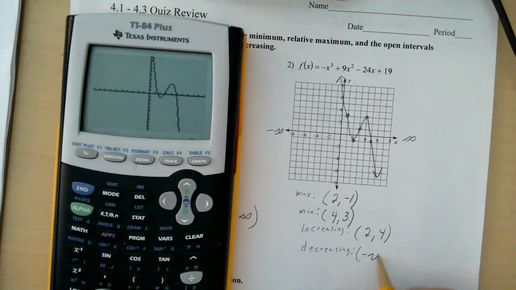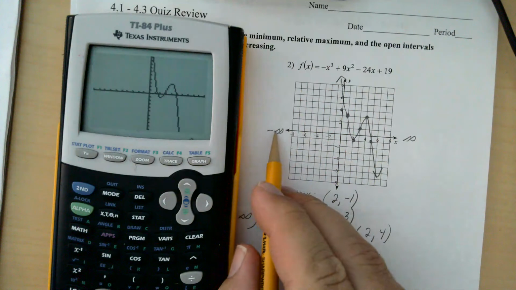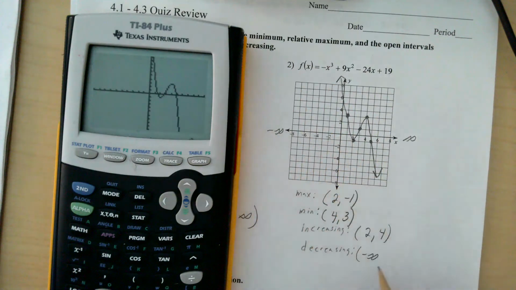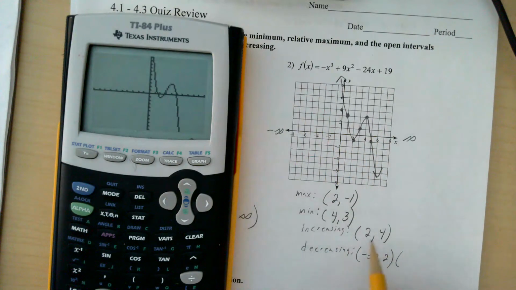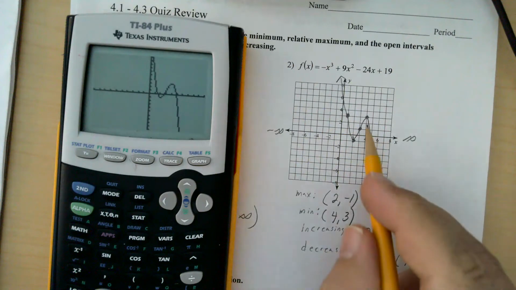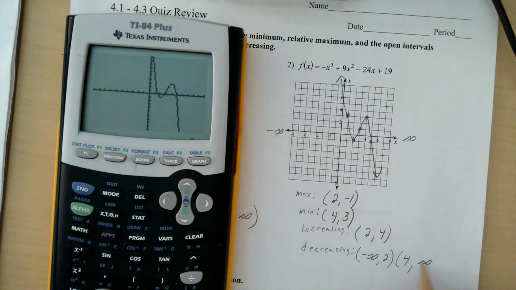So if I start on the left, that's -infinity. It's going downhill until I get to an X value of 2. And then it will go uphill from this short period from 2 to 4. It goes uphill, and then it goes downhill again from when X is 4 to forever.